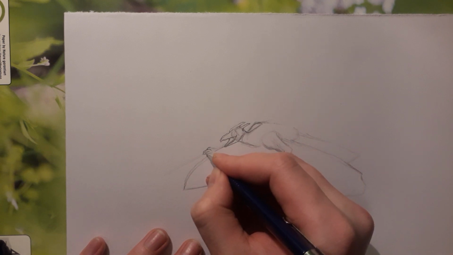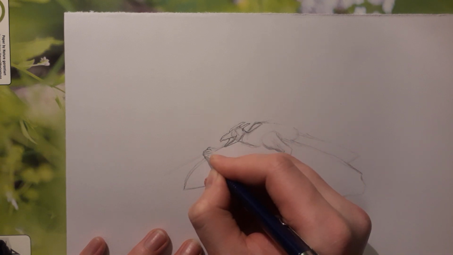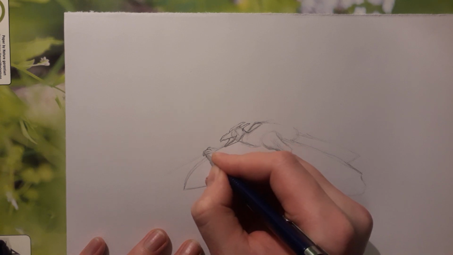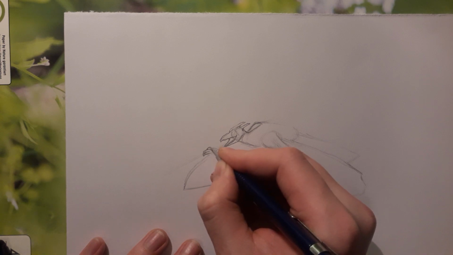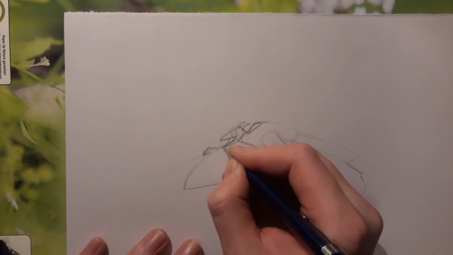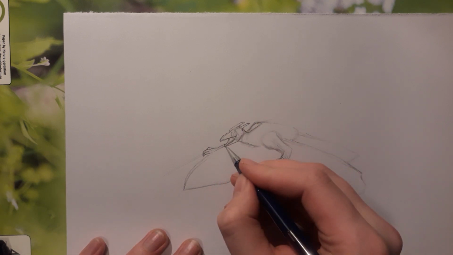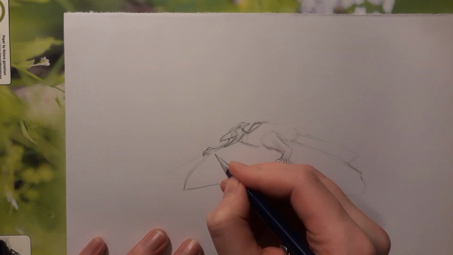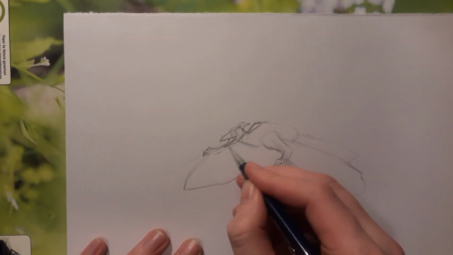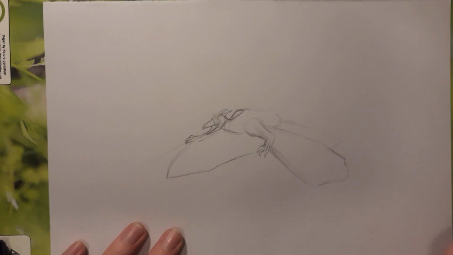And then the last one kind of goes all the way here and it goes back like this. And then we can draw in the structure of his bones.